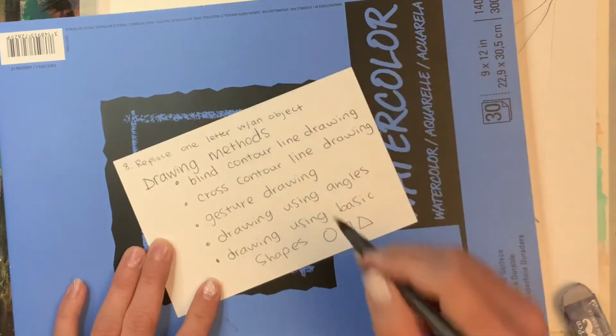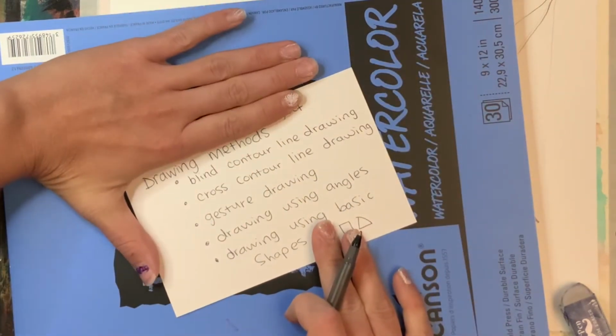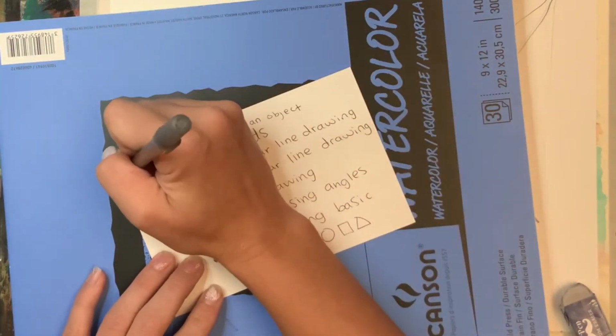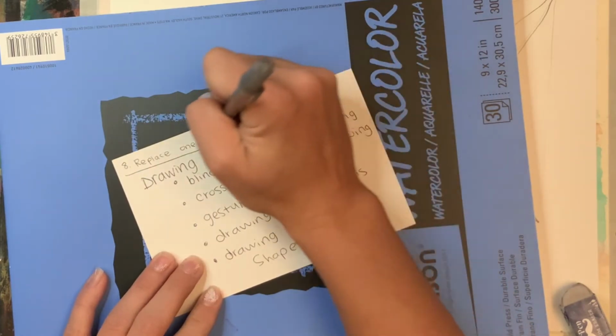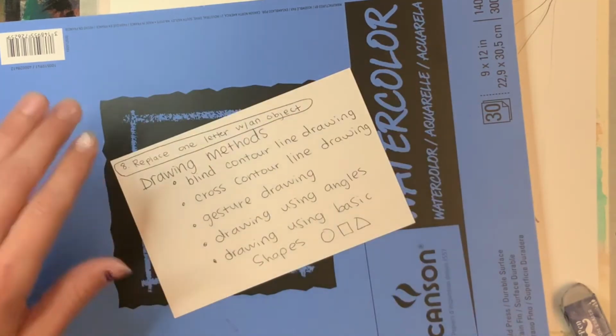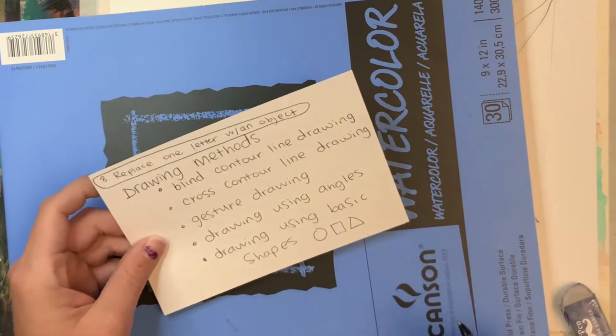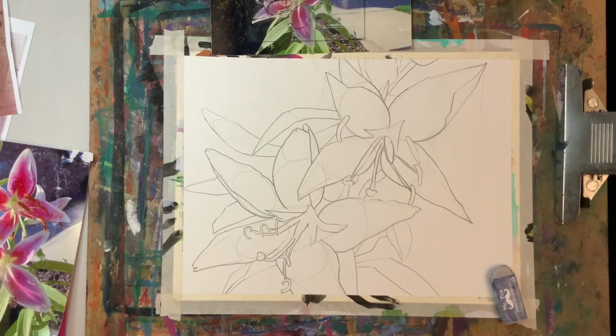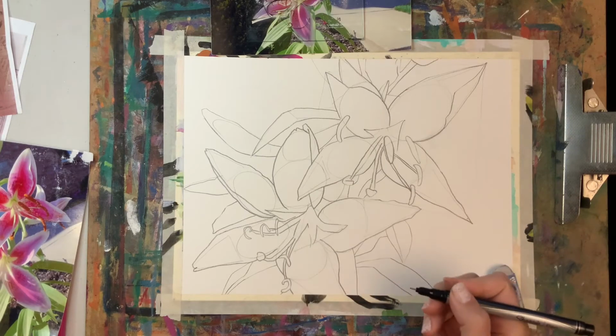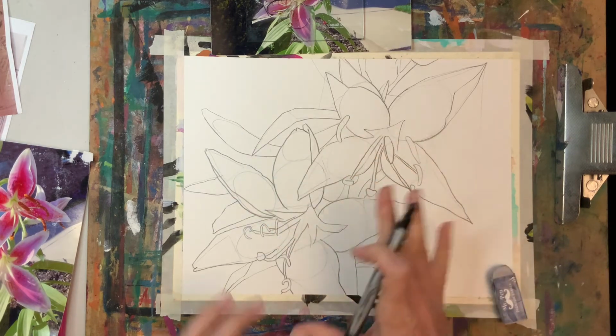I clearly used this note card for something else before, or I had started using it. That doesn't have anything to do with the lesson that we are talking about today. So that is how I use this method of drawing to draw.